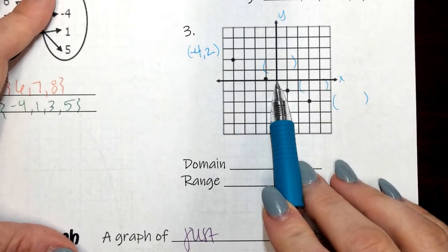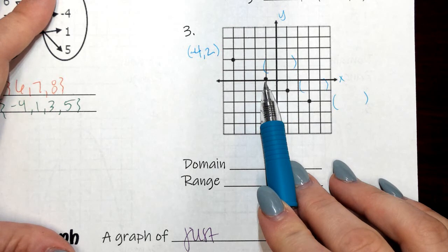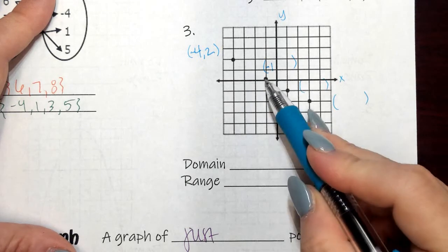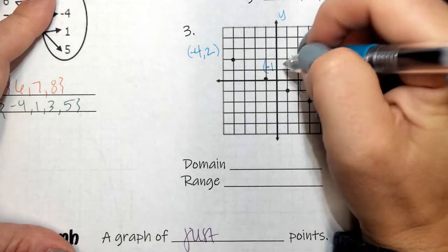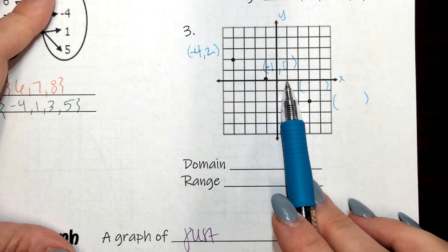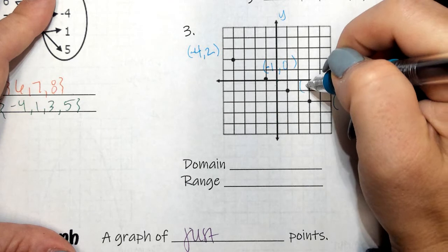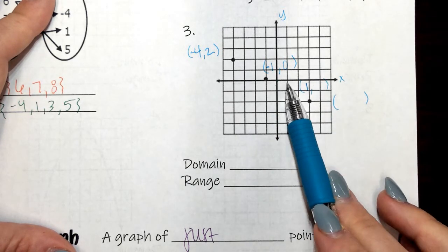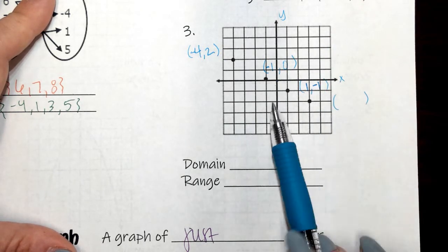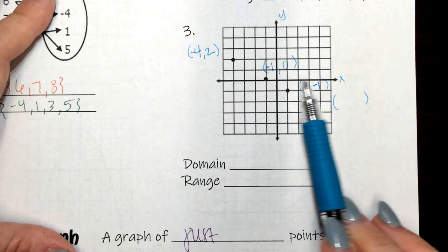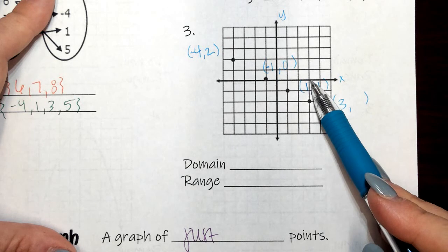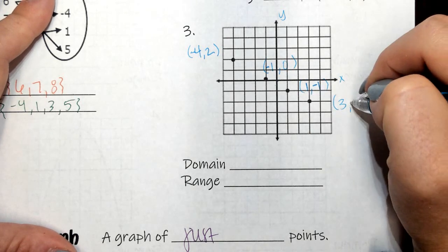Okay. I go to the left 1 to get to this point. So that's a -1. I don't go up or down, so my y value is 0. To get to this point, I'm going to go right 1, so that x is +1. And then I go down 1, so my y is -1. To get to this point, I go to the right 1, 2, 3, right, positive, and then I go down 2, so negative 2.